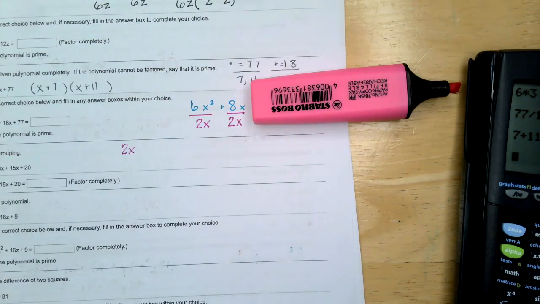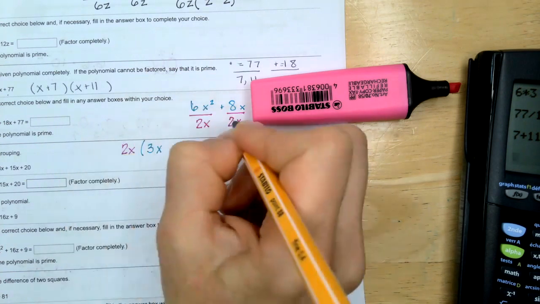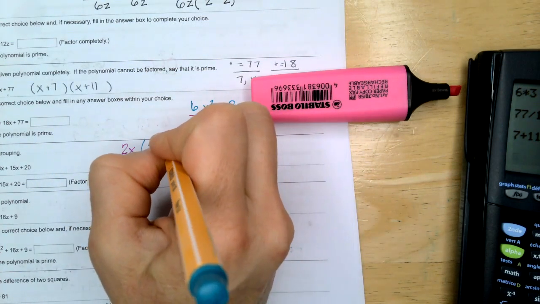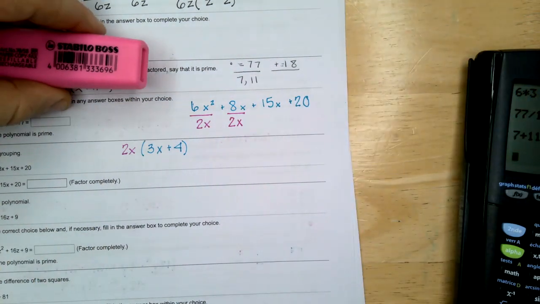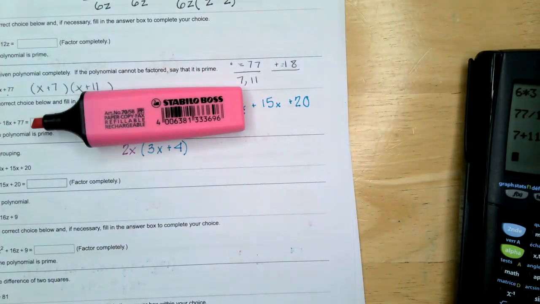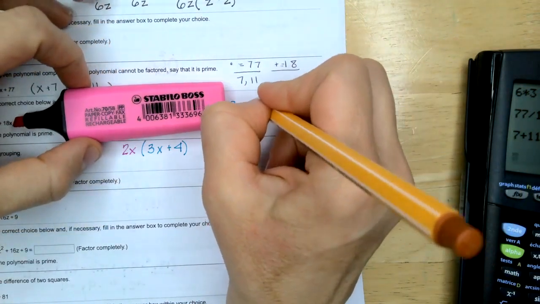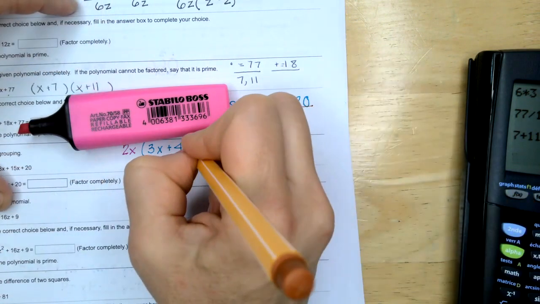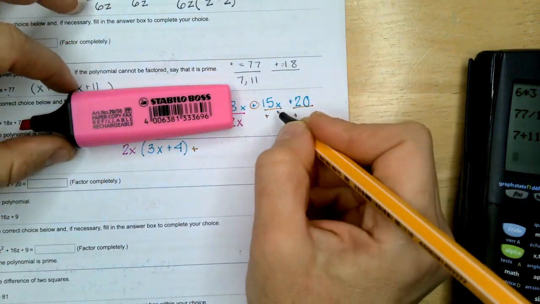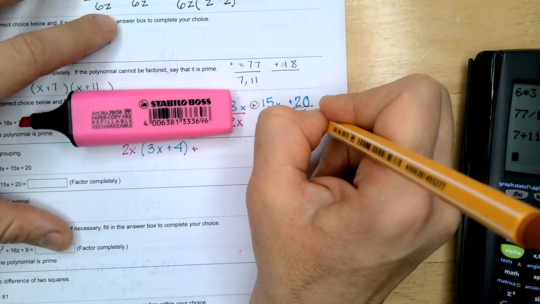Then when I go back and I divide 6x squared by 2x, I get 3x. When I divide 8x by 2x, I get a positive 4. Do the same with the other half, okay? Now I have 15x and 20. Because this is a plus sign, this is going to be a positive number I'm factoring out, so I can even put a plus right here. 15 and 20, I can factor out a 5.